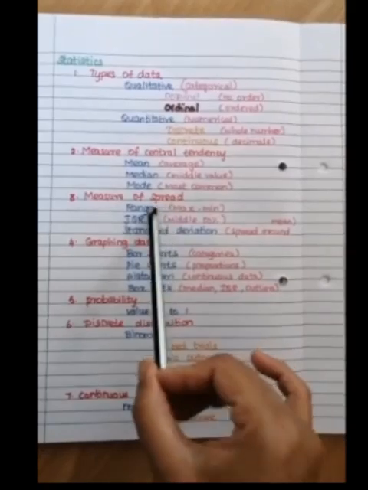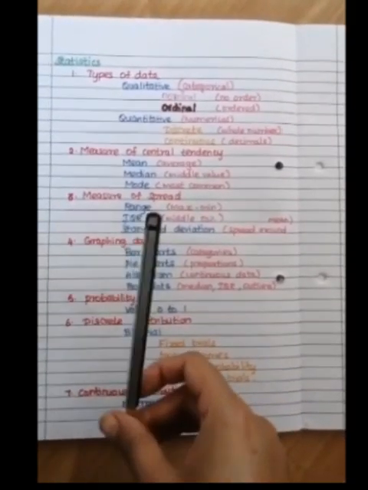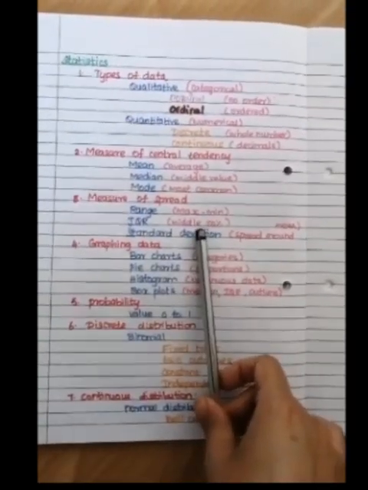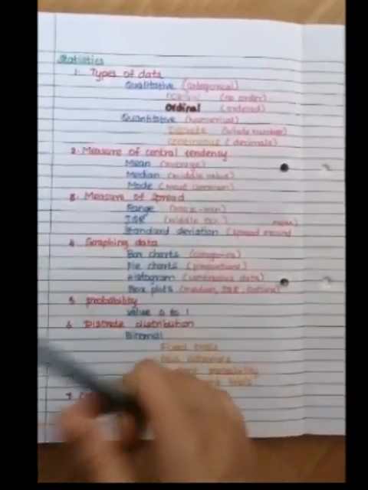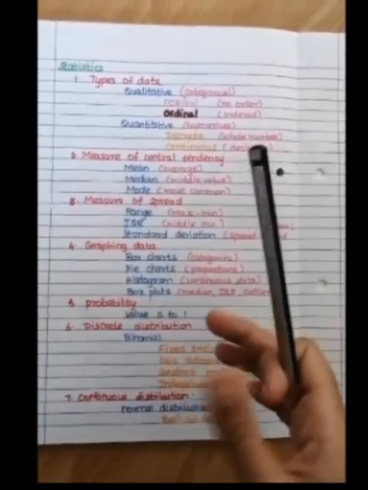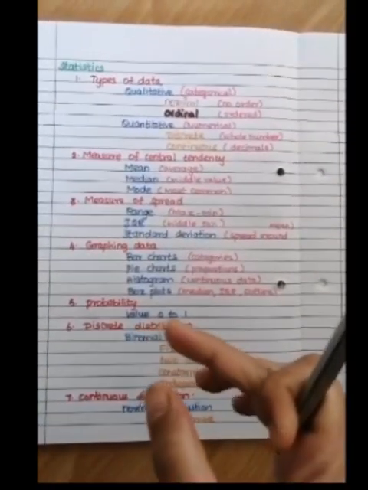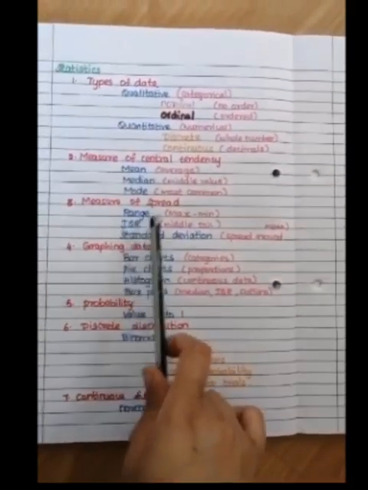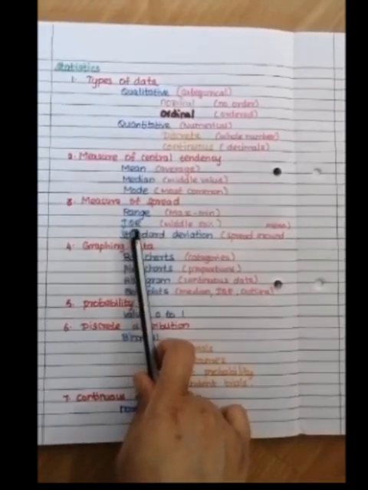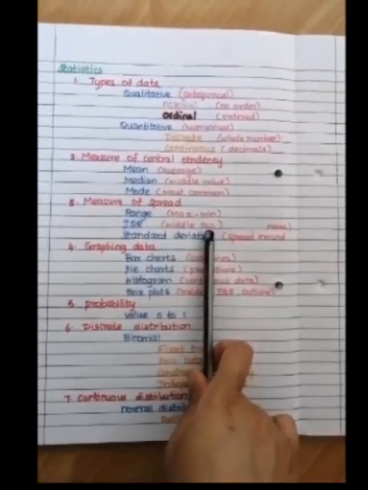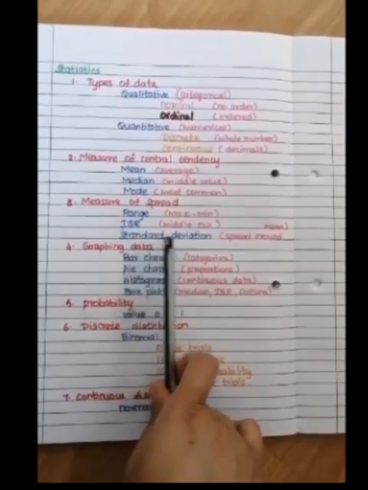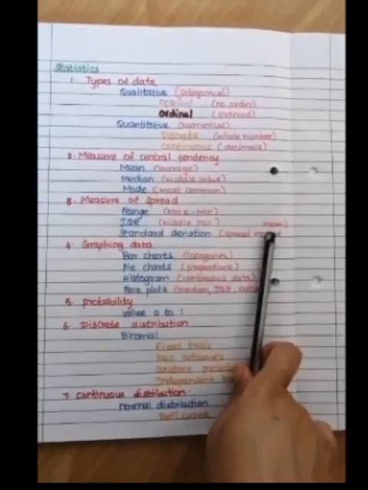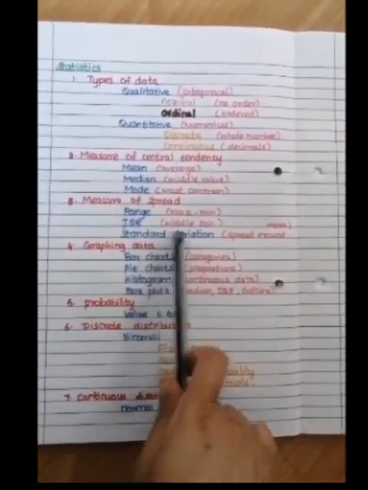Okay, next, measures of spread. What is a measure of spread and why does spread matter? Knowing the center of a data set isn't enough. We also need to know how spread out the values are. The range gives us the simplest measure of the spread. The interquartile range covers the middle 50% of the data, and the standard deviation shows the spread around the mean value. This is called standard deviation.